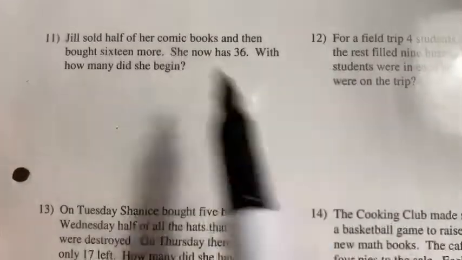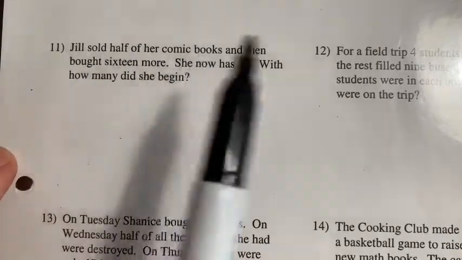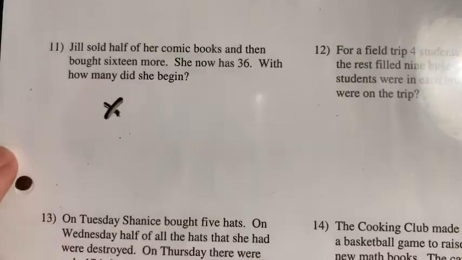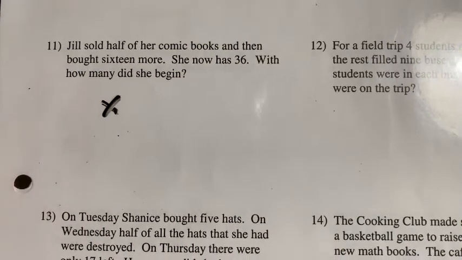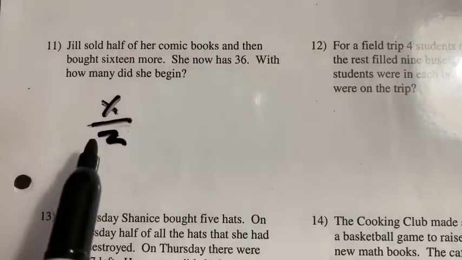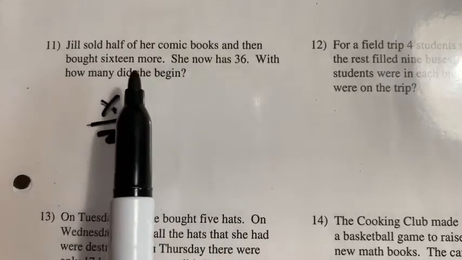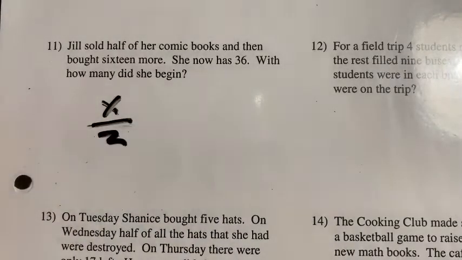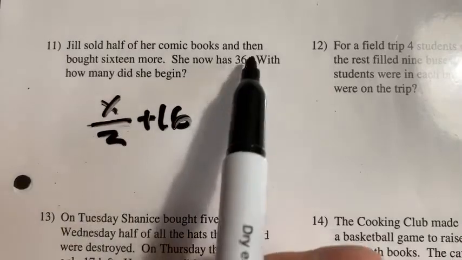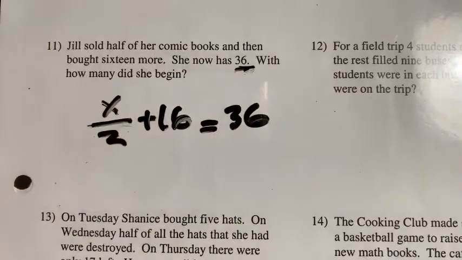All right, in this question, we're going to look at number 11, okay? Jill sold half her comic books. Well, do we know how many comic books? No. So guess what our variable is? It's going to be our comic books is x. Well, she sold half of them. Even though we don't know how many she sold, she's going to be halving, so she's dividing by 2. Then she bought 16 more. Well, when we say bought 16 more, she's adding to her collection. And she now has 36, which is our total. So that's going to equal 36.